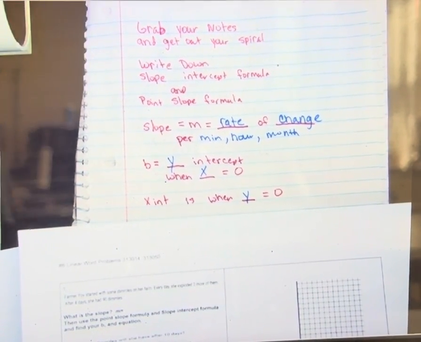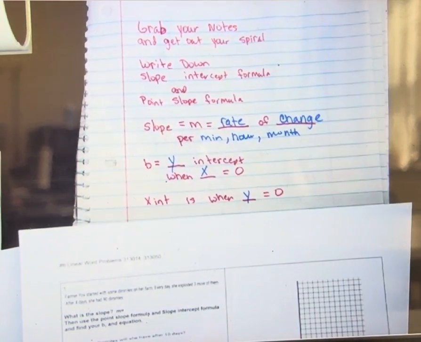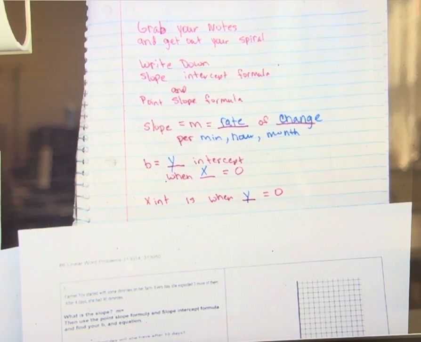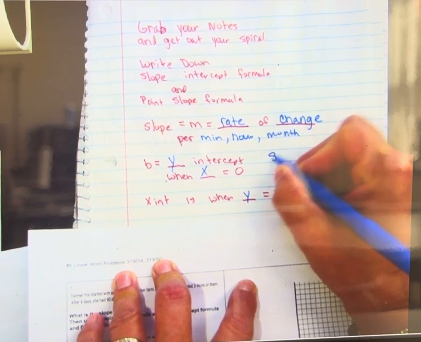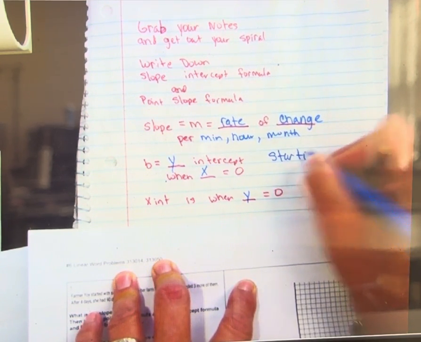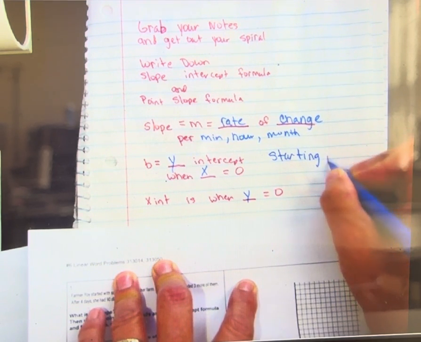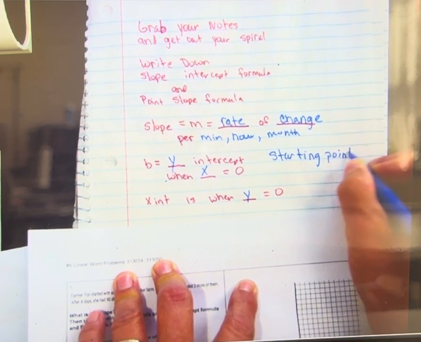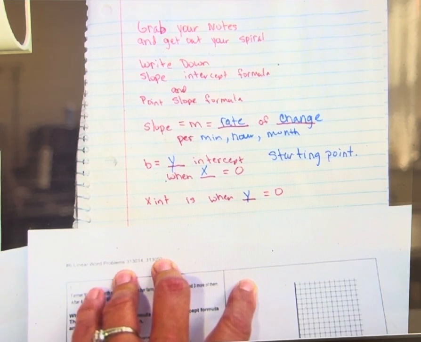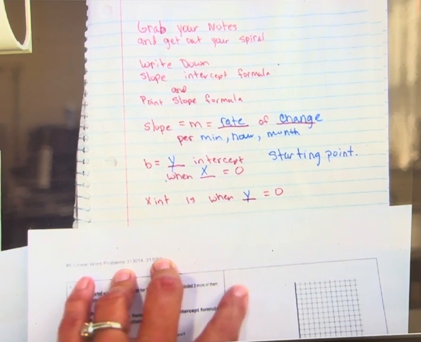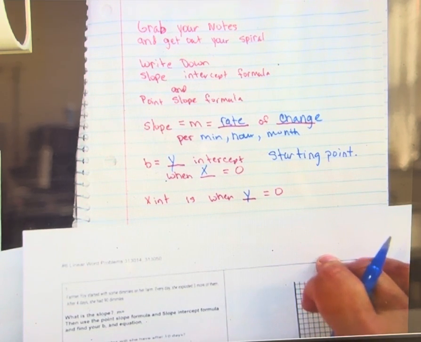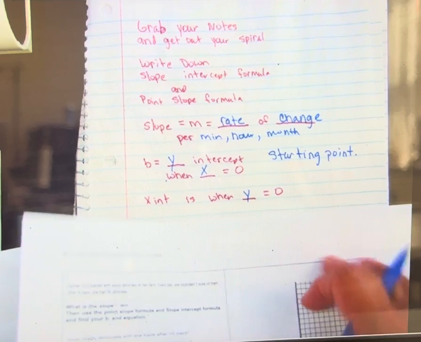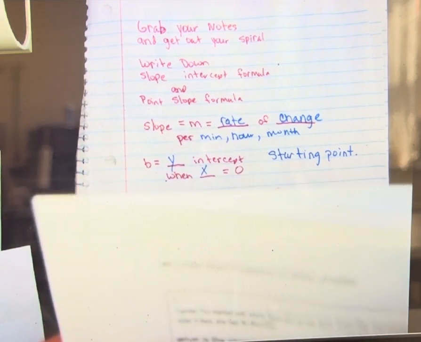Any of the information that you already know, you don't have to write it down. And left off, so the y-intercept is when x is 0, and it's also the starting point. And if you don't have it all, I can come back to it. Okay, so again, we're going to use the note page as a reference. We're going to be doing our notes in our spiral.